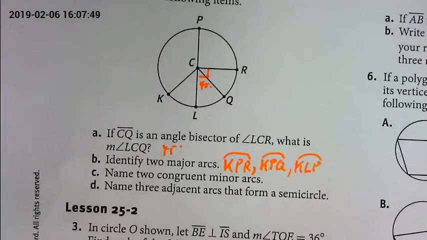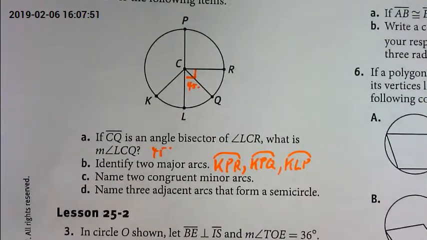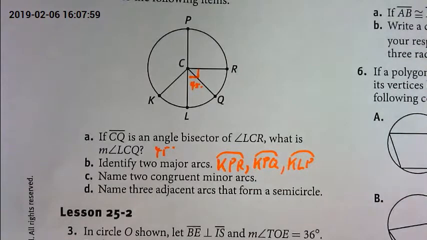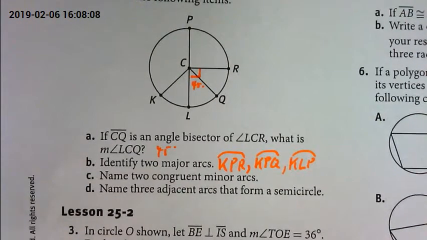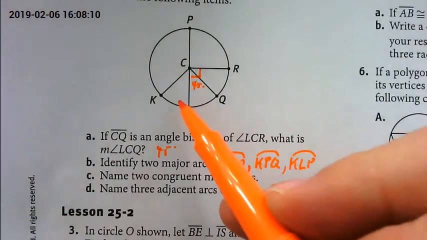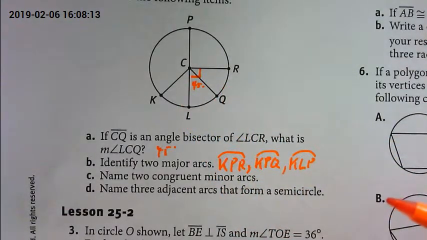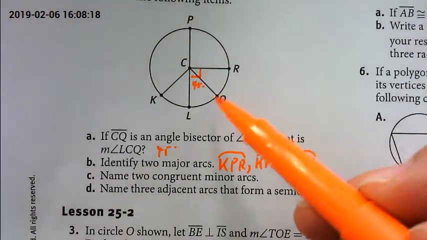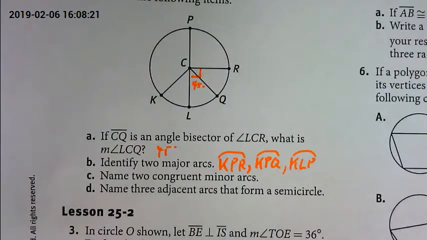All right. On C, name 2 congruent minor arcs. Which 2 arcs would have to be congruent? All right, you said 3. Now, remember, we can't assume anything, right? So, it looks like these 3 are congruent. Do we know all 3 of those are congruent? The only 2 we know are congruent are these 2. Okay, hold on. Yeah, so there is another set. Hold on to that thought.